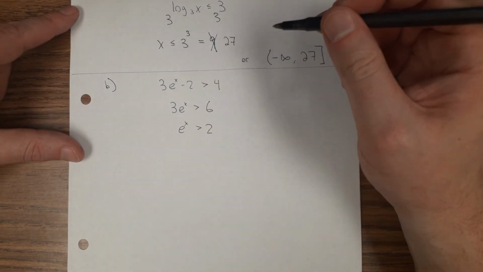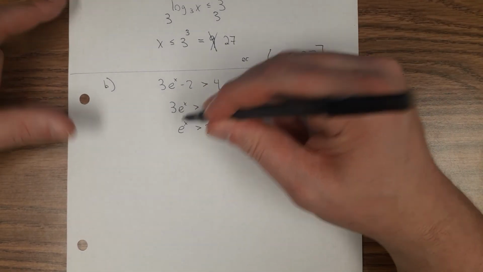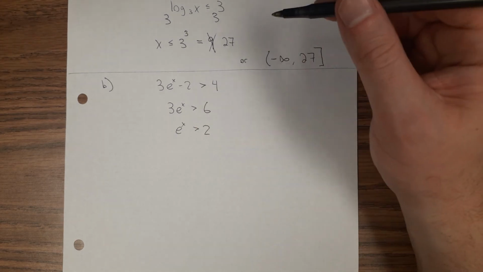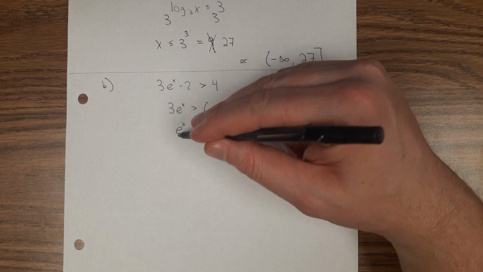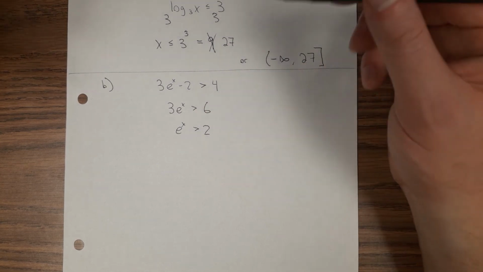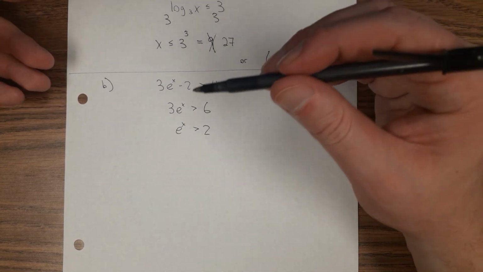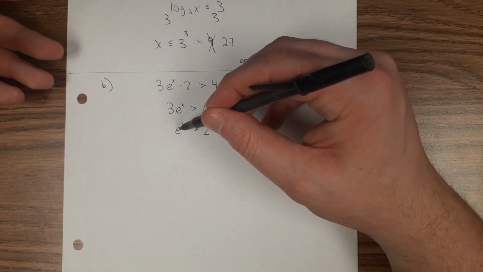And now I need to get x out of the power. So what I'm about to do is apply the inverse function of e to the x to both sides. The inverse is, of course, natural log.